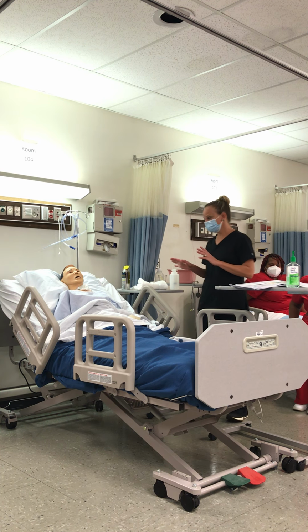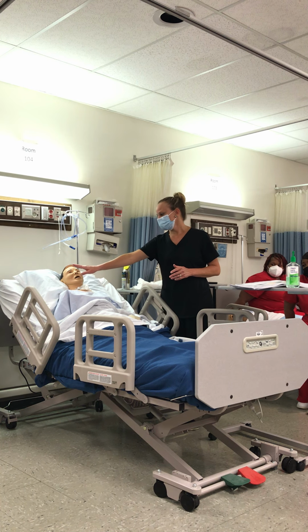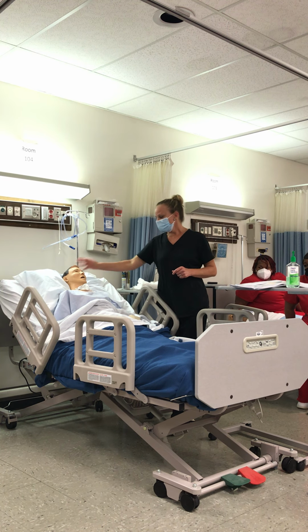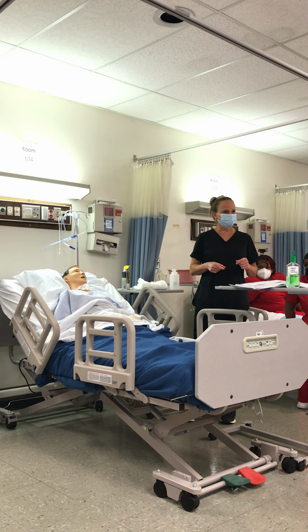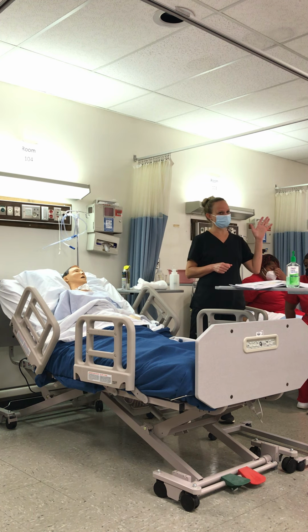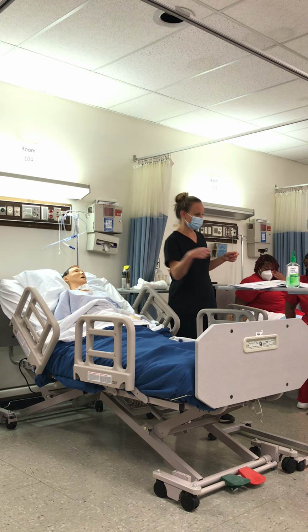So now I've chosen which side, and I've chosen that I want to go into this right side. Would I go to that side to put it in? I'm left-handed, so I'm not going to that side, because I'm going to feed this way, not this way.